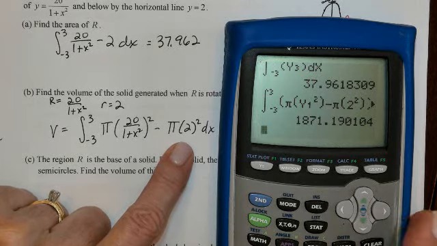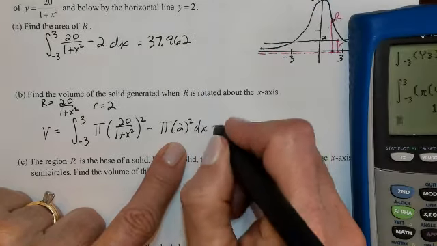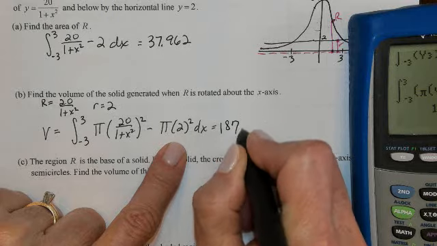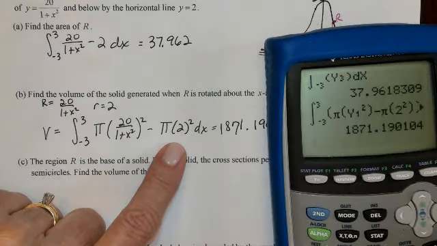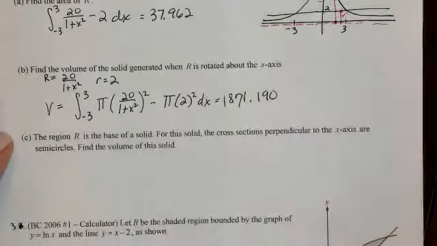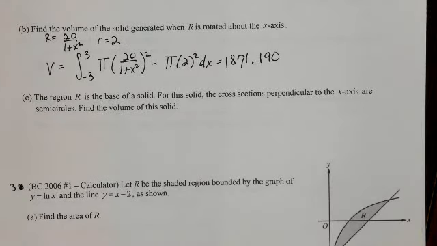Wow, that's a big area. 1,871.190. At least 3 decimal places.